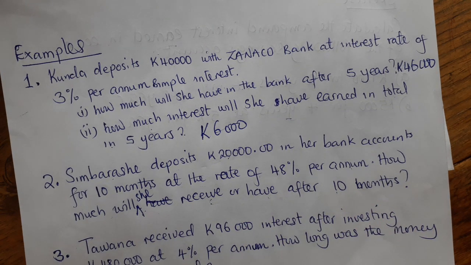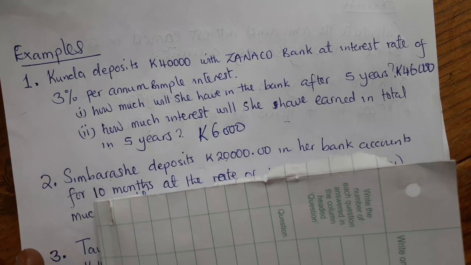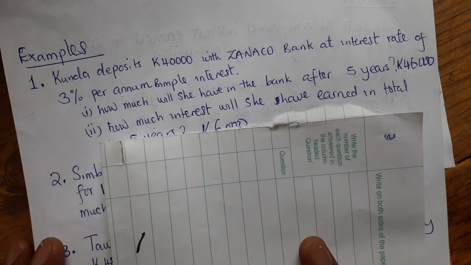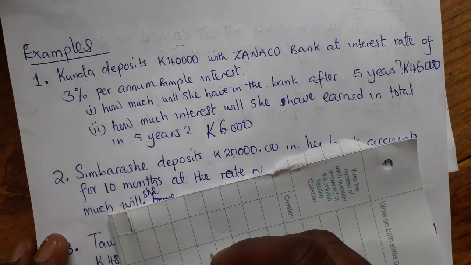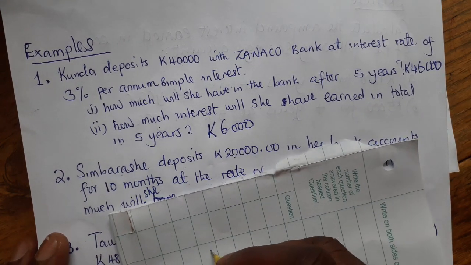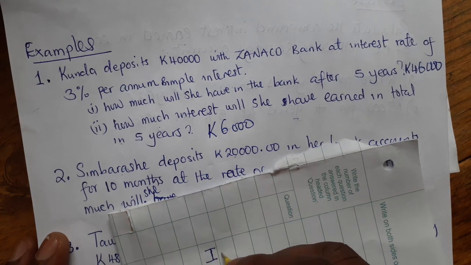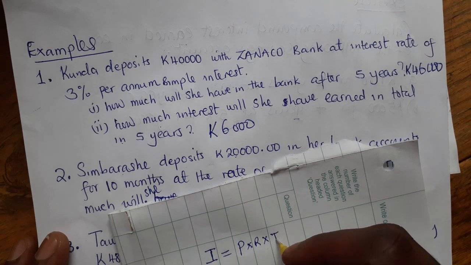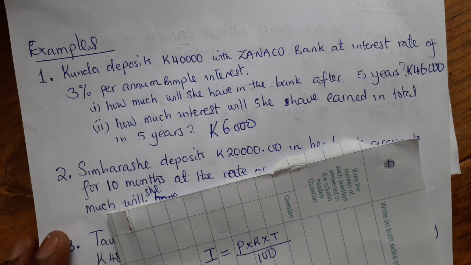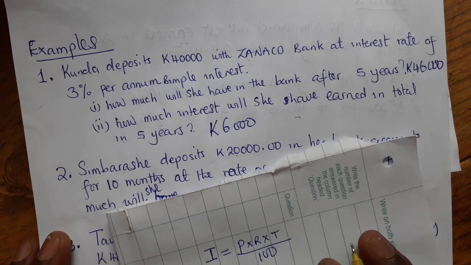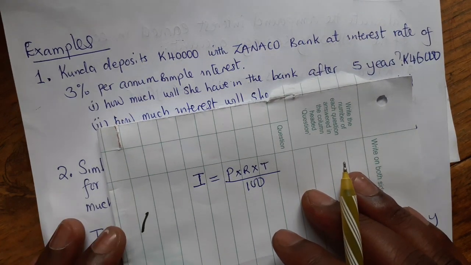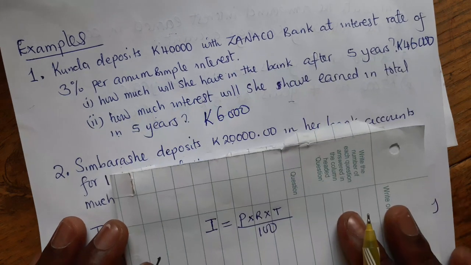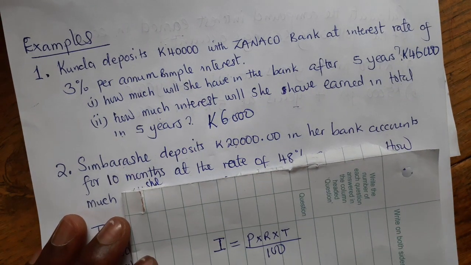So we are still dealing with the same question. I hope you are following. So this girl, Simbarashe, deposits how much? Take note, we are still dealing with this same formula, which is over 100 here. So she deposits how much? 20,000, in 10 months.